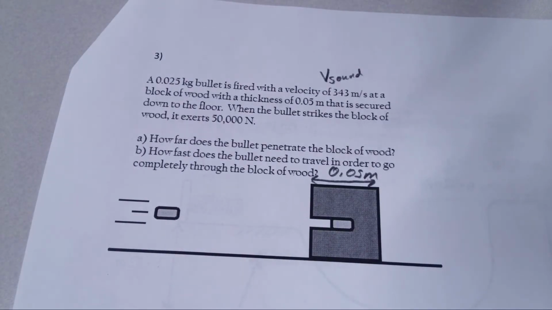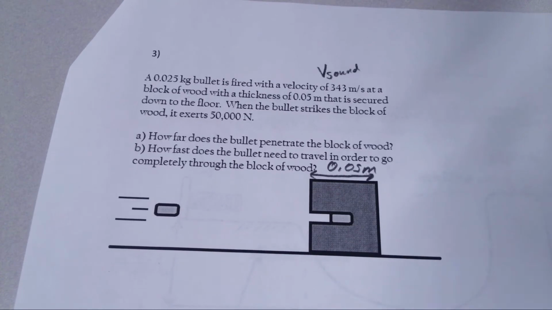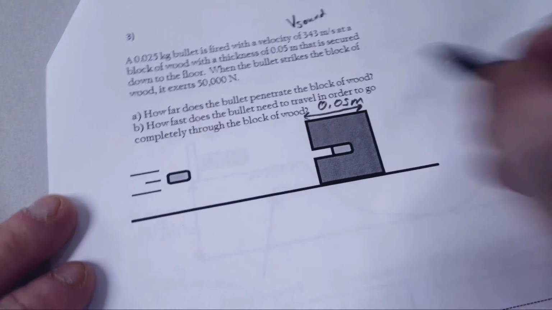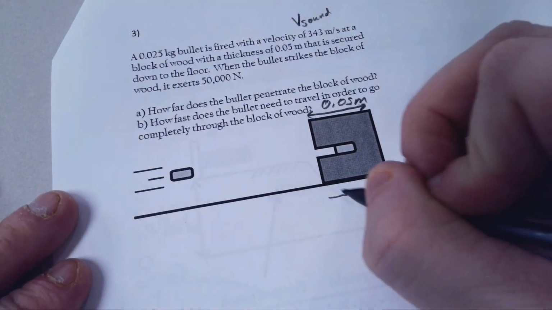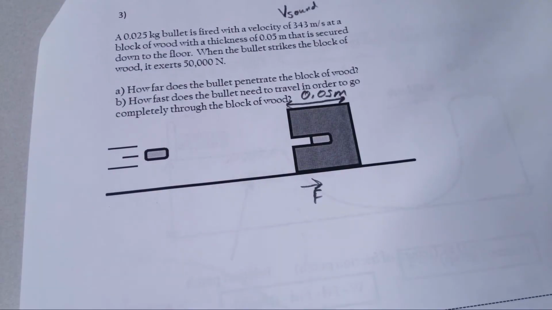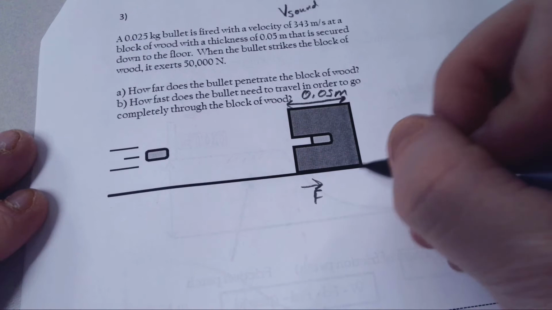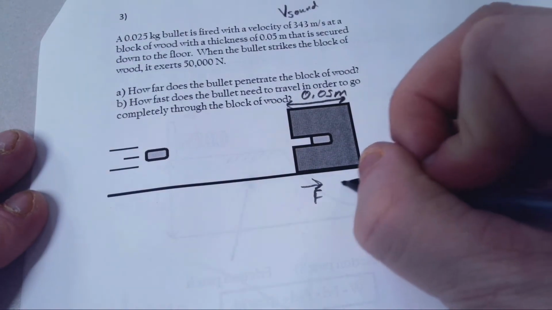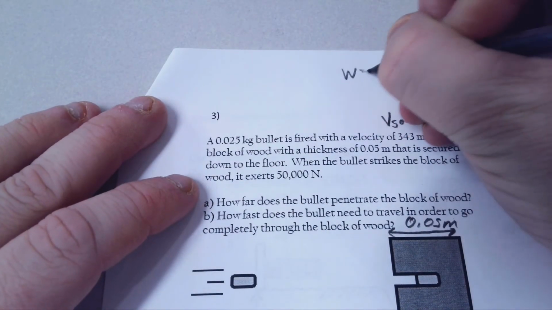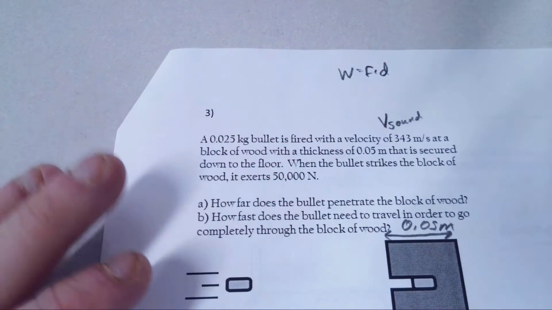When the bullet strikes the block of wood, it exerts 50,000 newtons. Question: if the bullet exerts 50,000 newtons on the block, then how much does the block exert on the bullet? 50,000 newtons, but in which direction? In the other direction. That's where we're going to get the negative work from, because work is equal to force times distance.